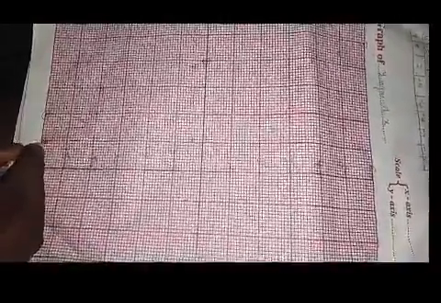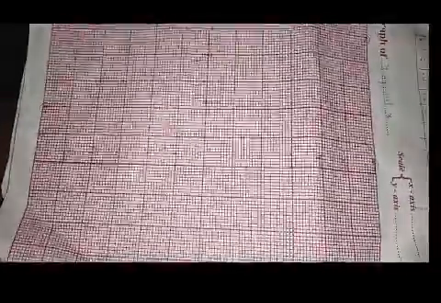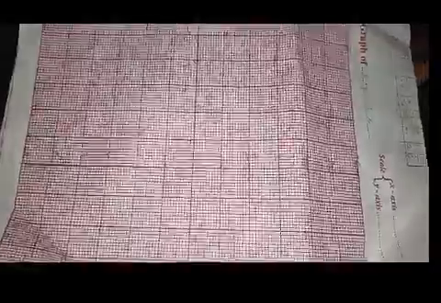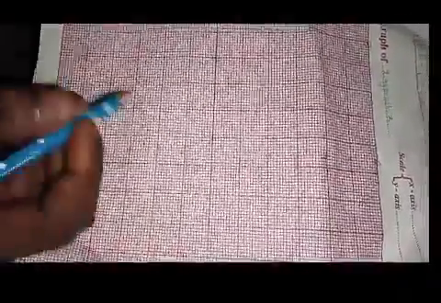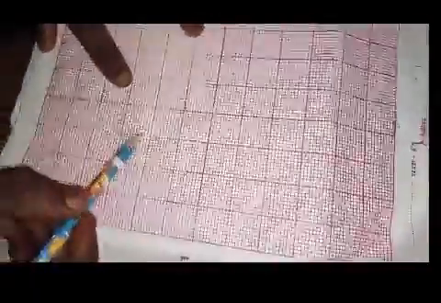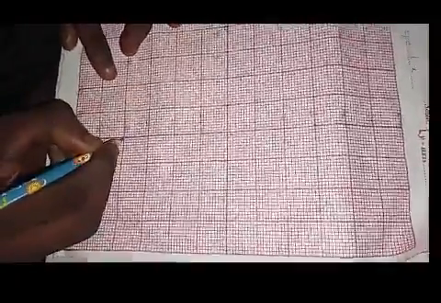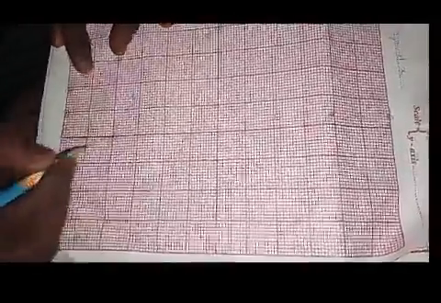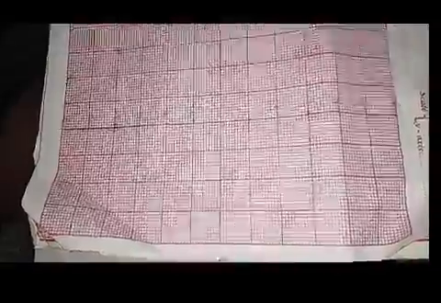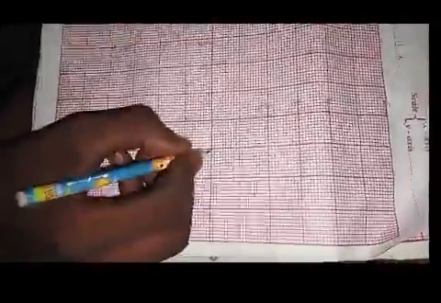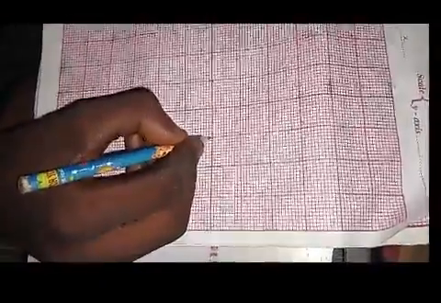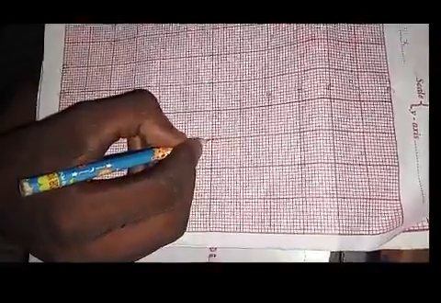Then when your x is 0, your y is minus 4. So when your x is 0, your y is what? Minus 4. So minus 4 on the origin. Then when your x is 1, your y is 0. So when your x is 1, your y is 0. So that will be on the origin also.